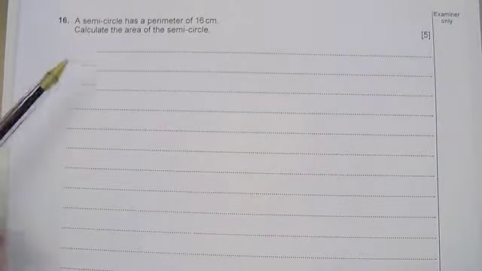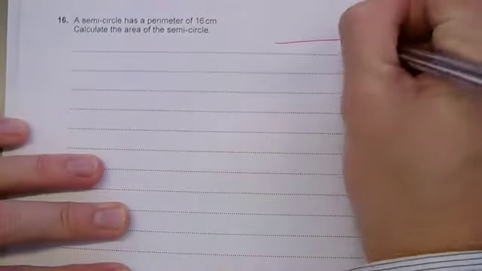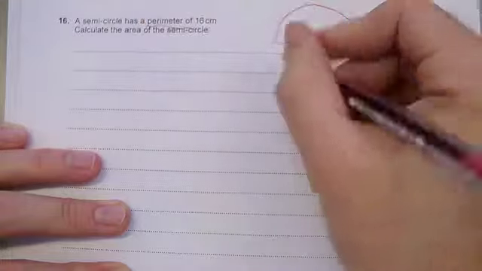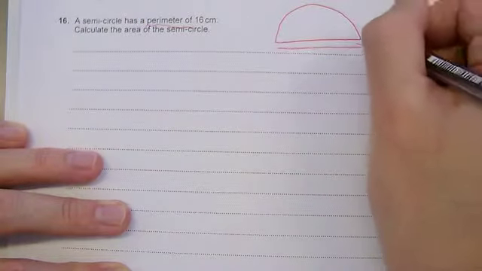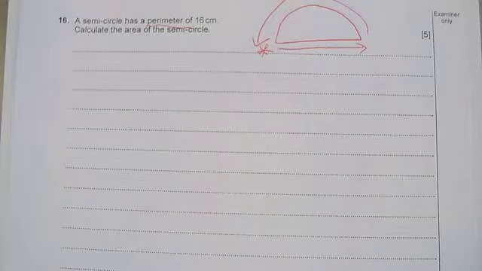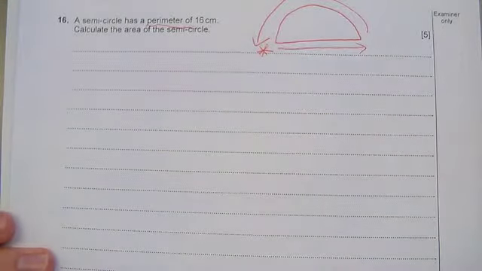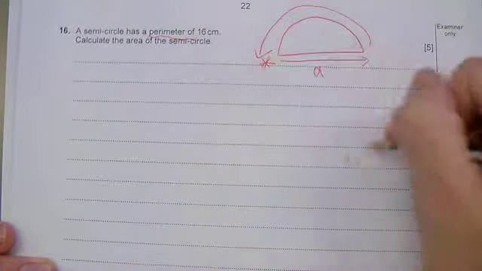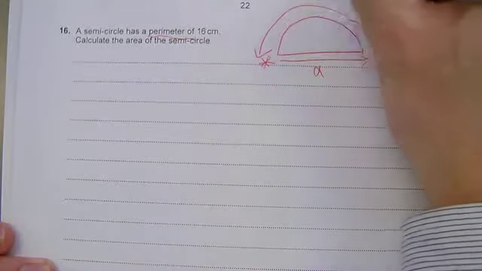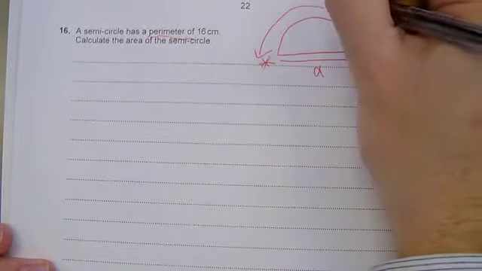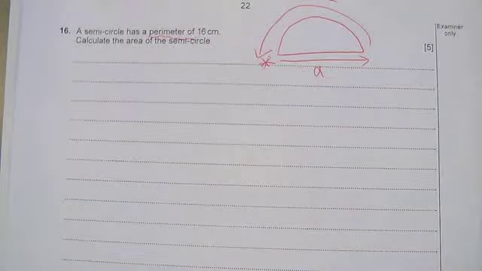Okay, so the best thing for me to do here, I'd actually draw that so I actually know what's going on. So I've got a semicircle, and its perimeter, so this distance here, then the curvy bit, we take you back to the start, that's 16. So what is this straight line distance called? Diameter. What's this curvy bit called? Circumference. So C equals pi d, except it's divided by 2 because it's a semicircle, it's half a circle.